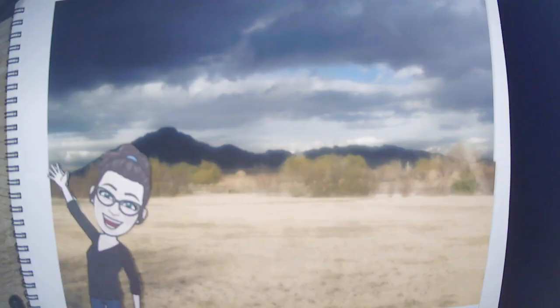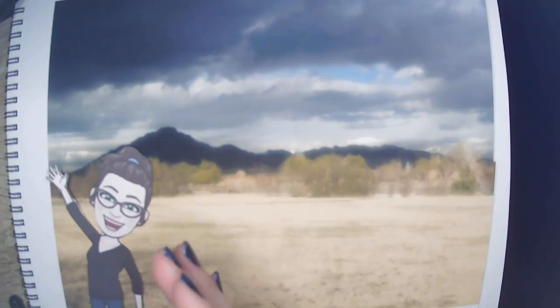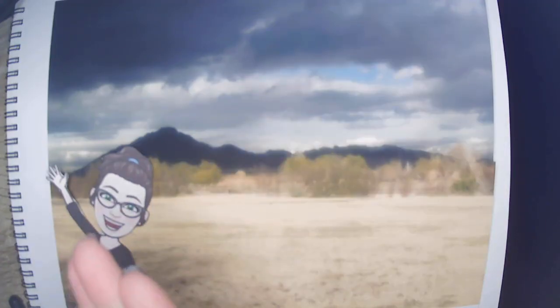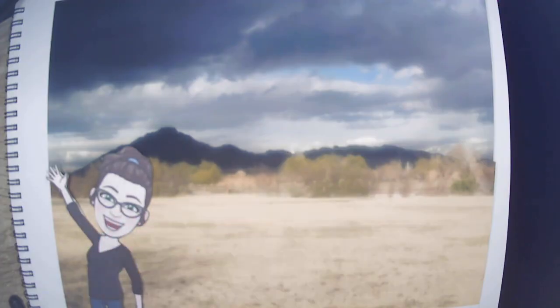Now, I have a few little Bitmoji models here that are going to help me out. As we've learned with our perspective drawing before, when things are closest to us, closer in the foreground, think of the word before. It comes before the rest of the picture. The foreground is always going to be closer to you, and therefore it is going to look bigger.